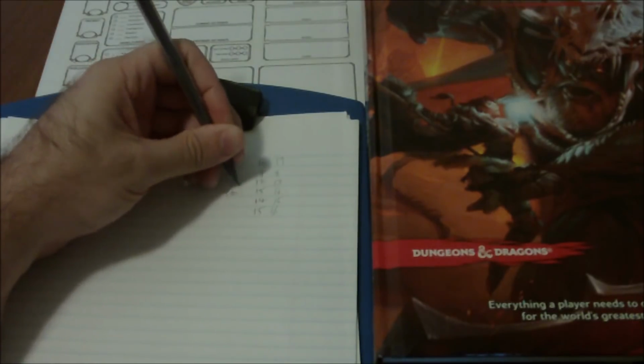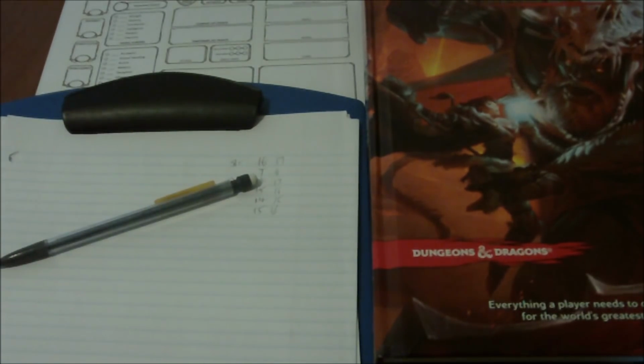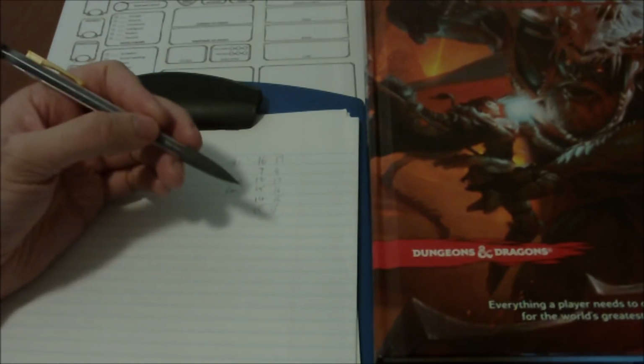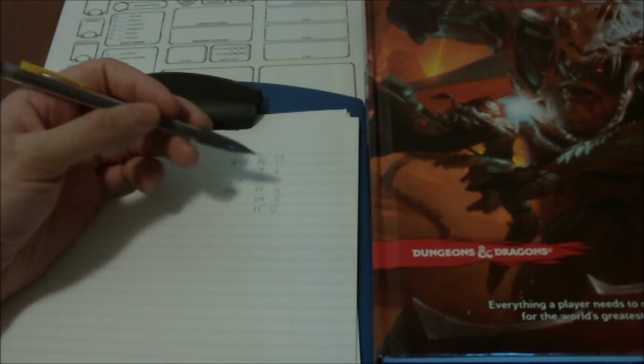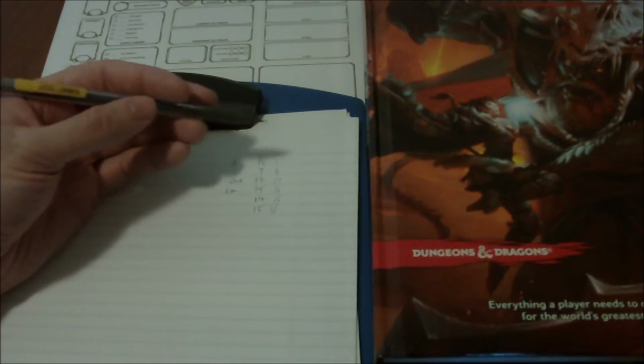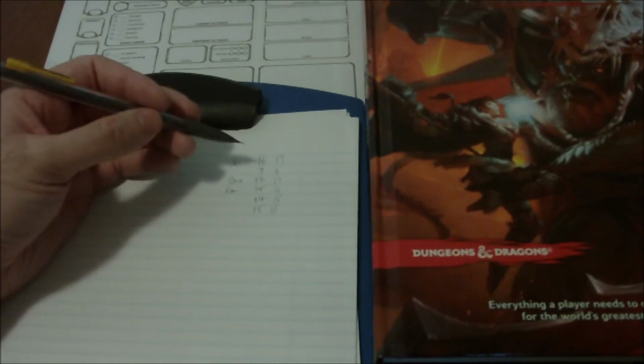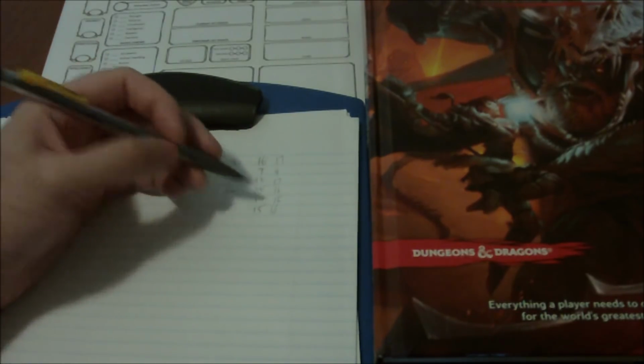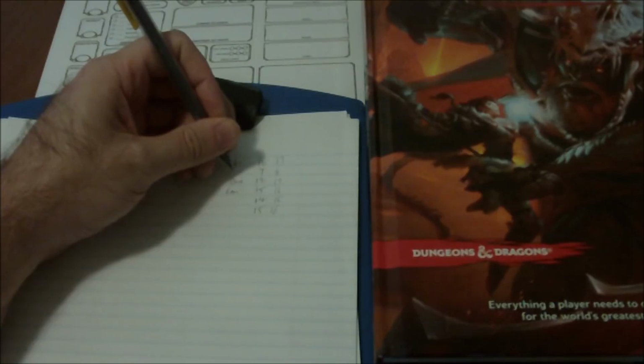I could put the 8, and what would happen with the 8, the -1 wouldn't apply to my armor class because I'm wearing heavy armor. So it wouldn't affect that at all. It would affect my initiative, so my initiative modifier would be -1. I had considered that actually as I was doing it, but I think I'm going to go and give myself at least a +1 to my initiative roll.